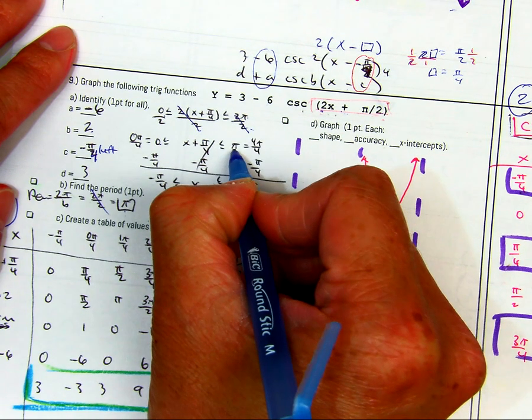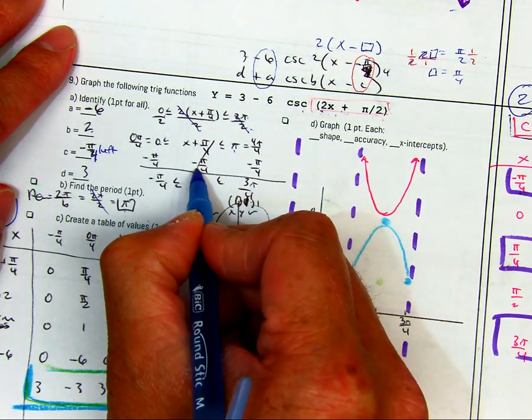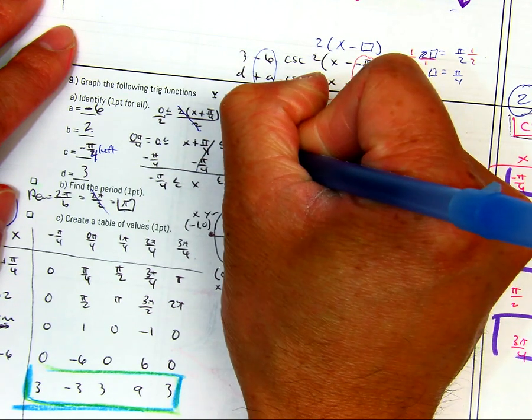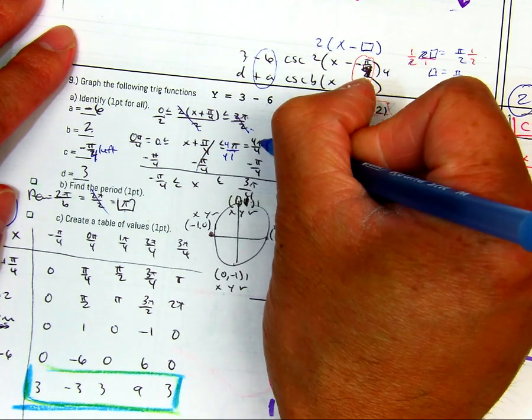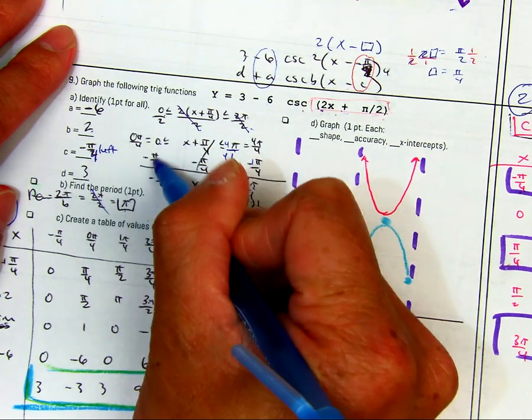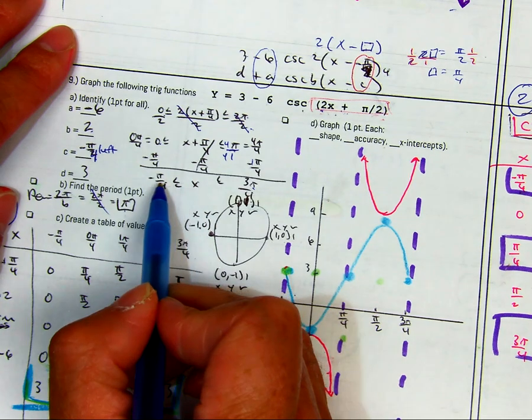If I subtract pi over 4, pi is essentially pi over 1, or multiplied by 4 over 4. You get 4 pi over 4 minus 1 pi over 4. You get 3 pi over 4. And 0 minus pi over 4, you get negative pi over 4. That basically means I'm starting at negative pi over 4 and ending at 3 pi over 4.